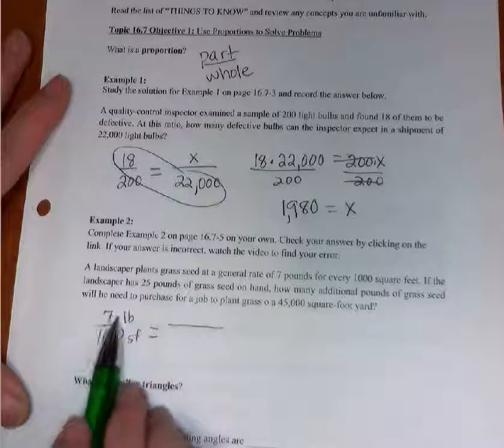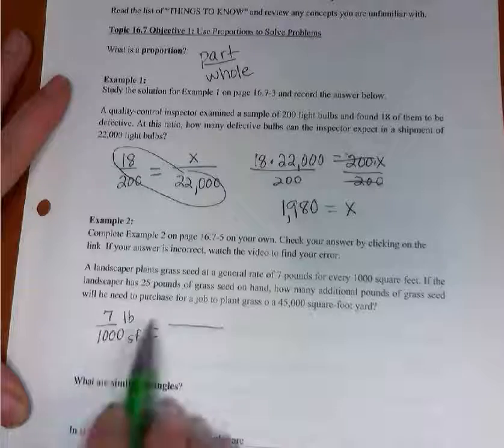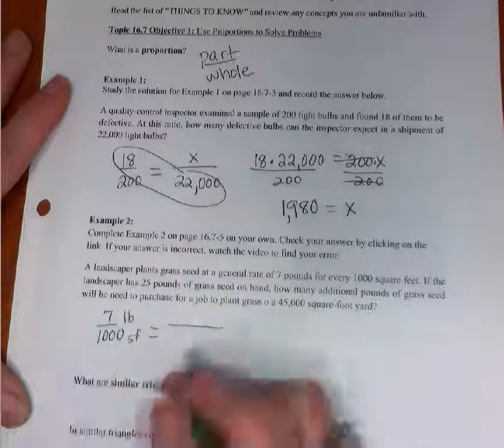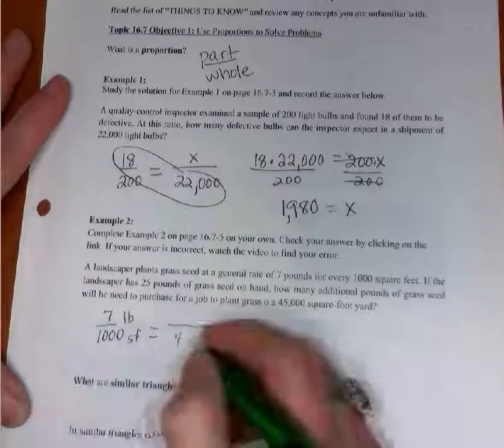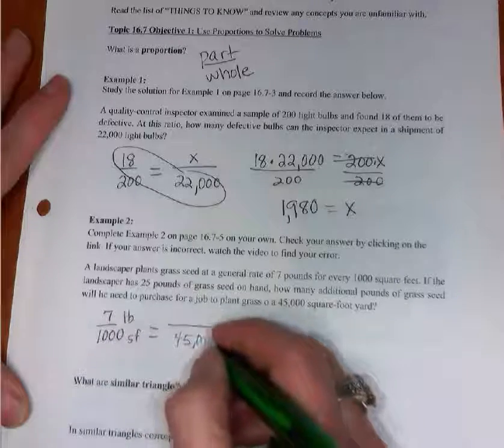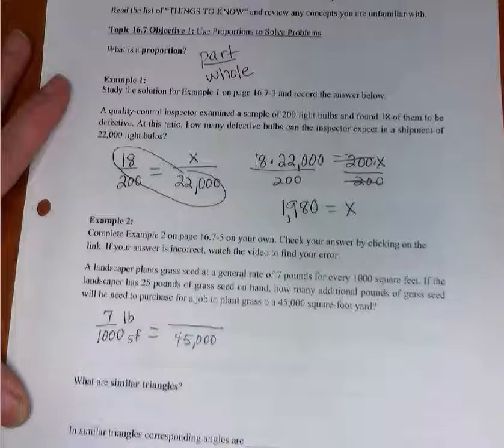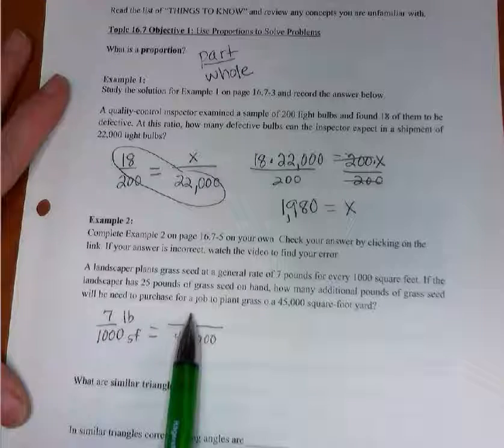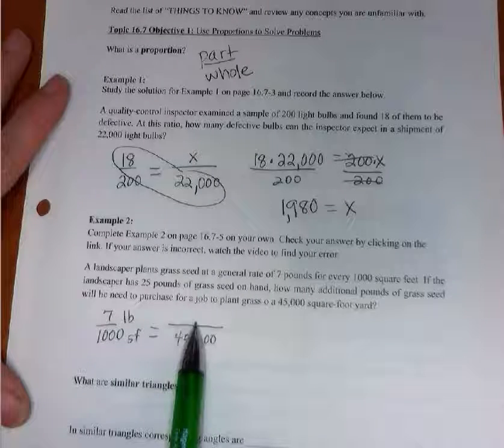So 7 pounds will cover 1,000. How many pounds would you need to cover 45,000? So you can solve that for x.